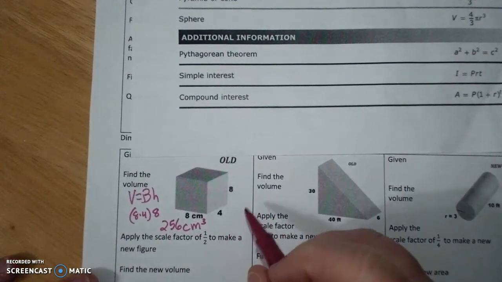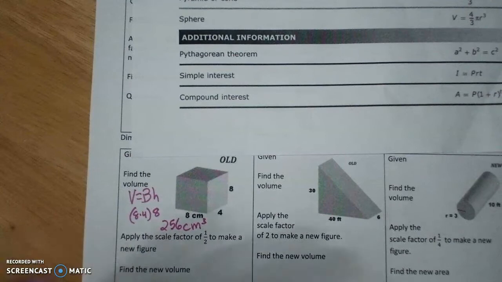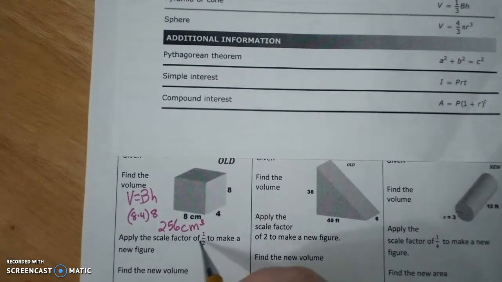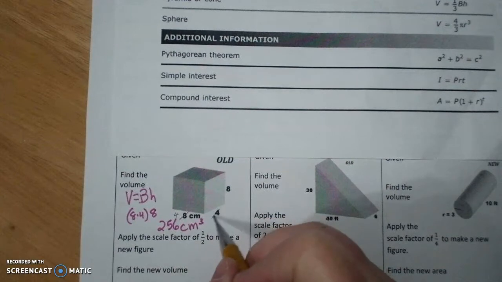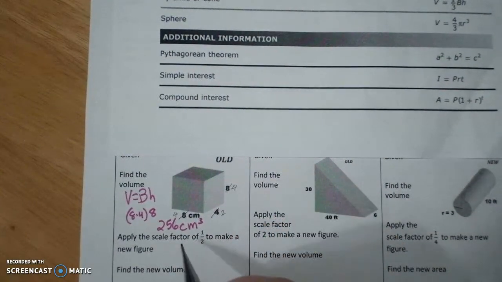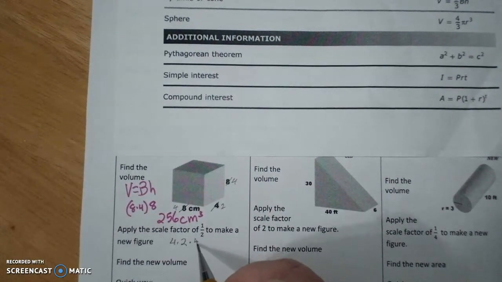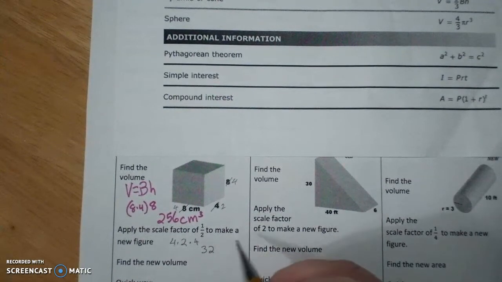I'm going to scale factor it, and so this would be a scale factor of a half. That would be a 4, that would be a 2, that would be a 4. So that's 4 times 2 times 4, which is 16 times 2, which is 32 centimeters cubed.